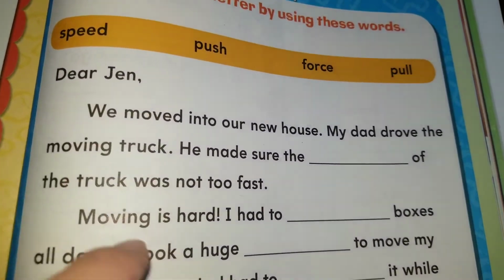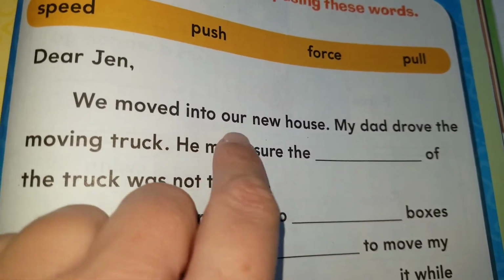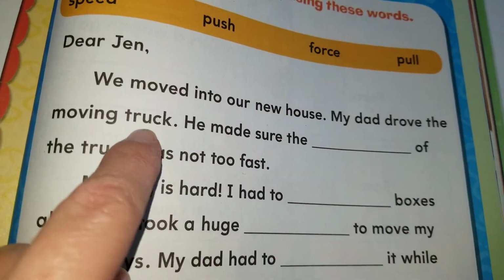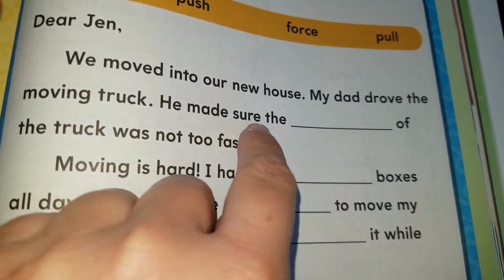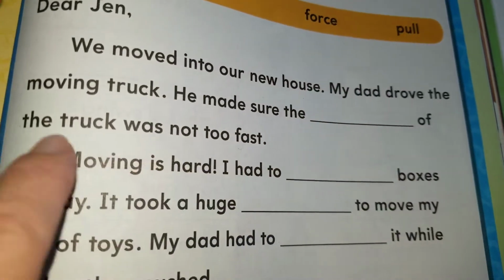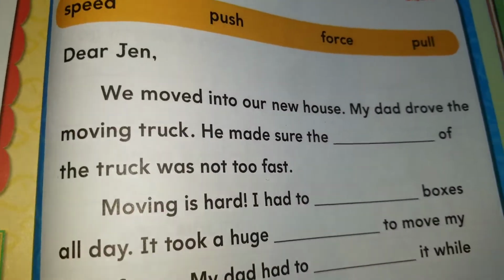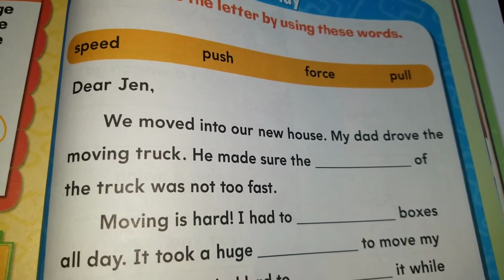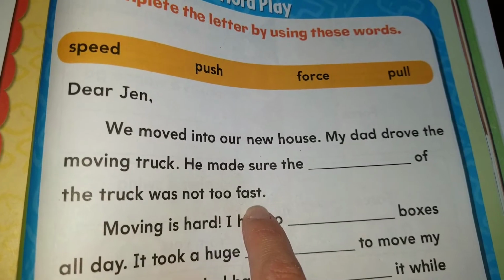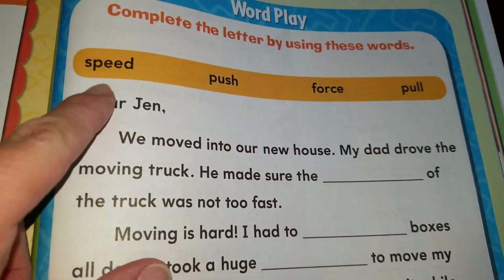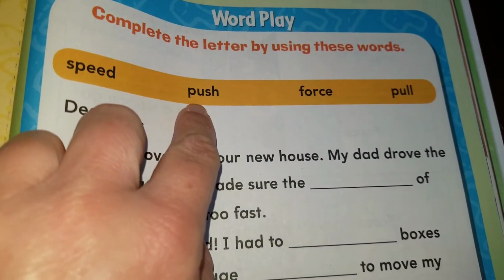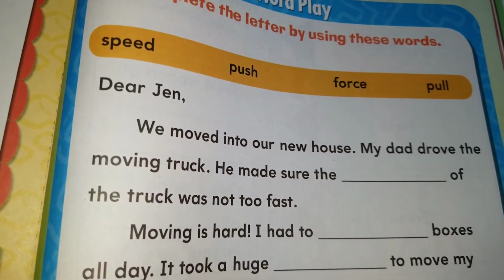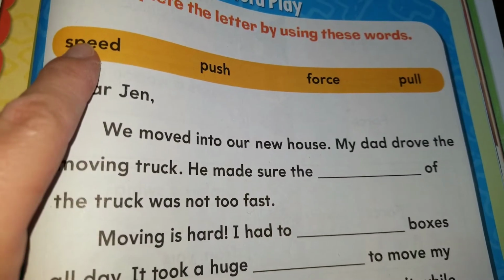It says, Dear Jen, we moved into our new house. My dad drove the moving truck. He made sure the speed of the truck was not too fast. Fast. What do you think the adjective fast describes? Do you think that fast describes speed, or describes a push, or describes force, or describes a pull? Fast, boys and girls, is related to speed.